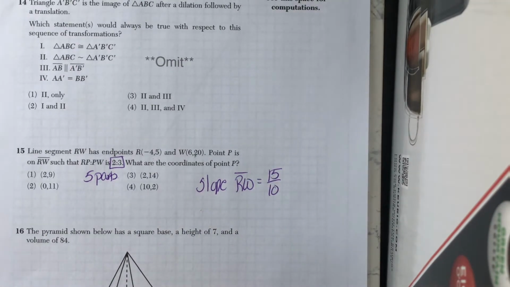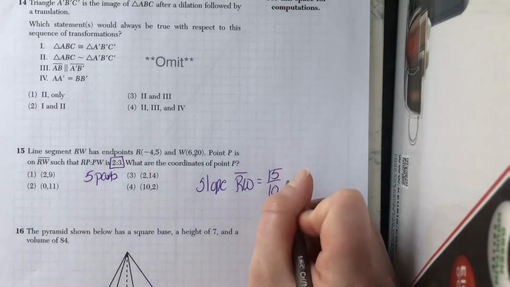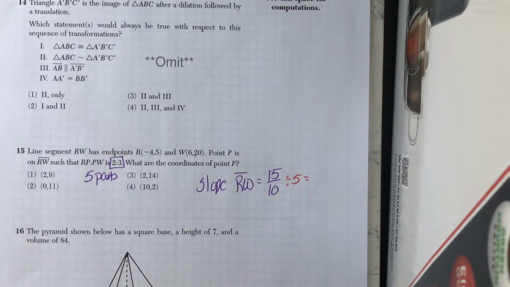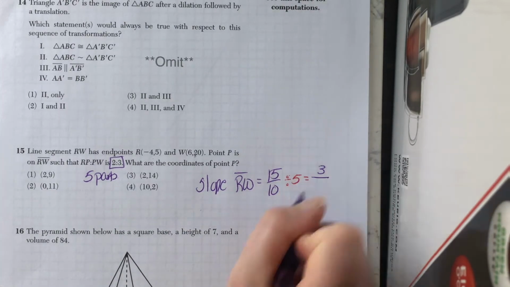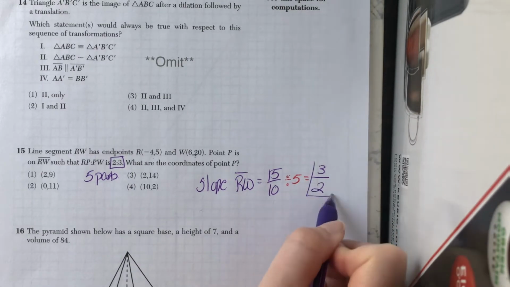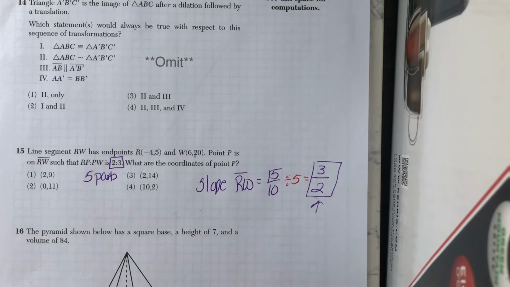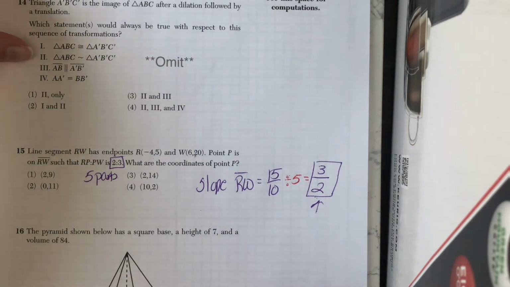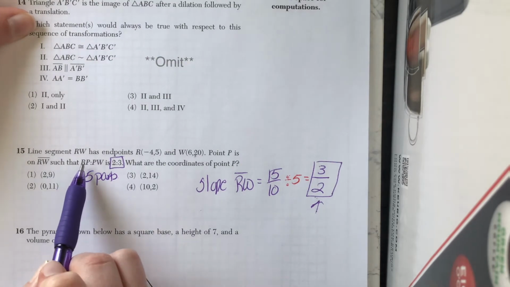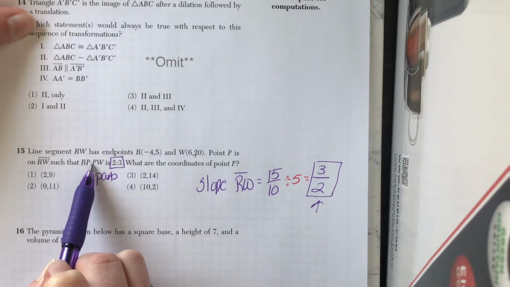All right, and then we had gone over with you guys that now you want to take your slope and divide it by how many parts you have. So if I have 5 parts, I'm going to divide the slope by the number 5. So 15 divided by 5 is 3, and 10 divided by 5 is 2. So this is the new slope that I want to apply to my graph on the next page. Before I move back, let me go over with you: it's telling me that I'm moving from R to P and then from P to W.